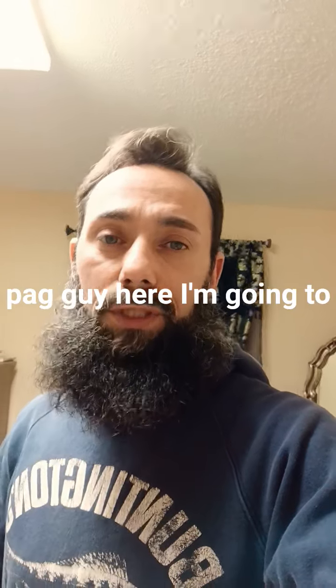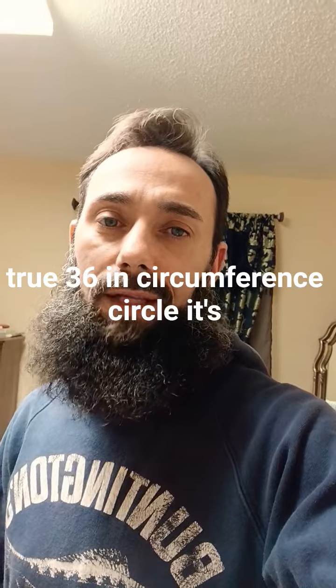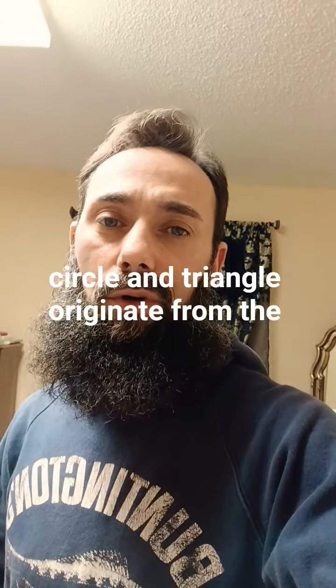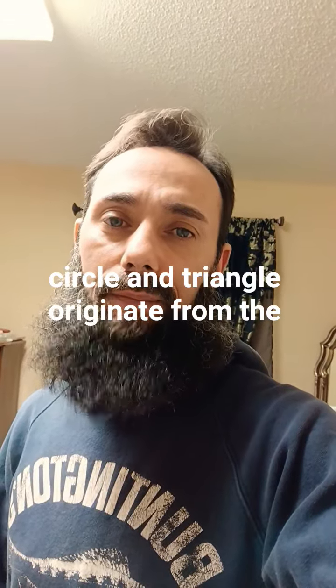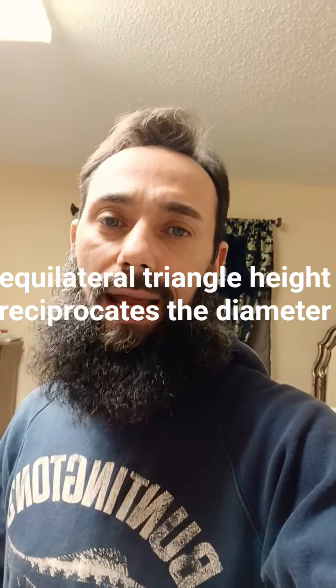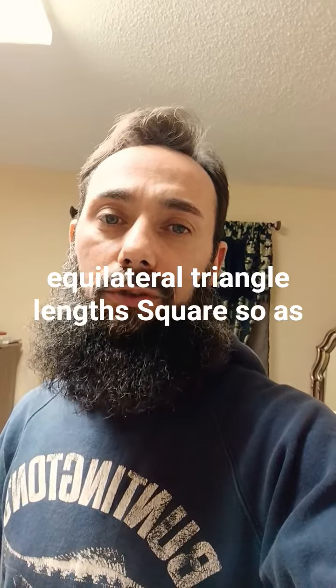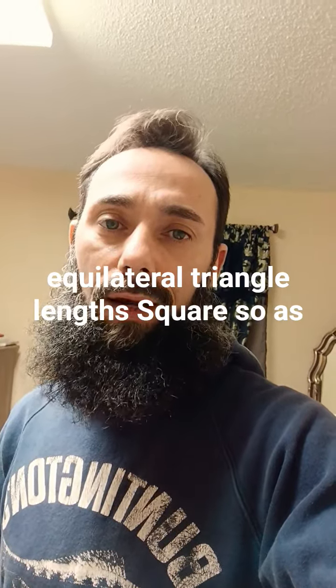Pazalaga here. I'm going to show you a replica of the true 3.6 inch circumference circle. It's where all the squares from the circle and triangle originate from. The equilateral triangle height reciprocates the diameter to equal 1. It's also the equilateral triangle length's square.